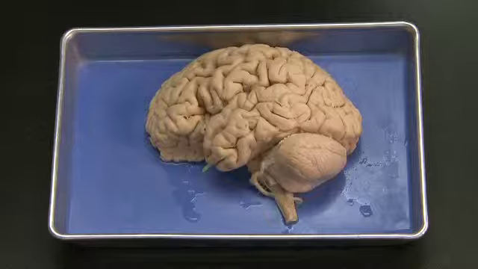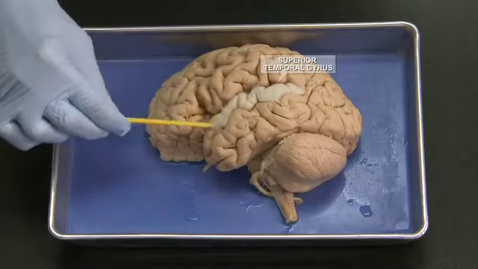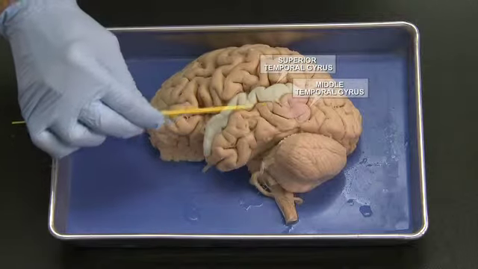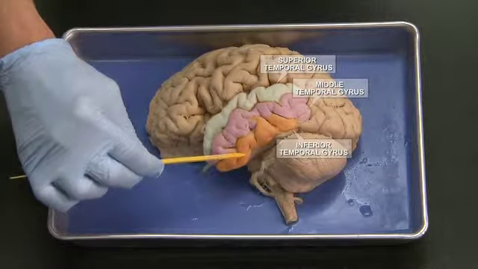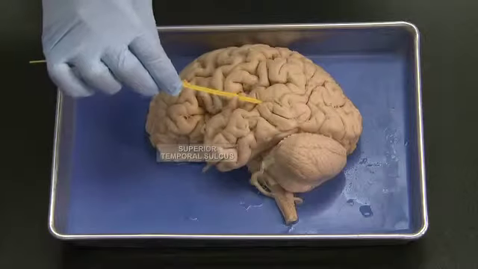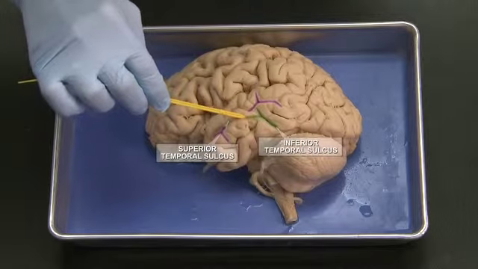Temporal lobe is divided into the superior temporal gyrus, middle temporal gyrus, and inferior temporal gyrus by the superior temporal sulcus and inferior temporal sulcus.